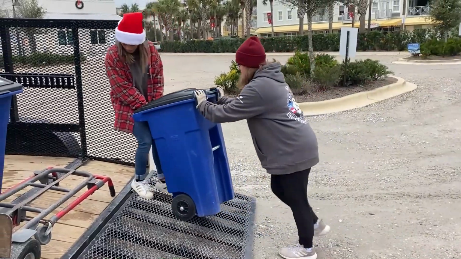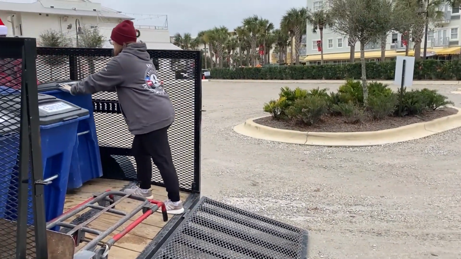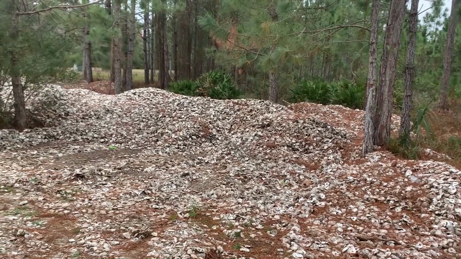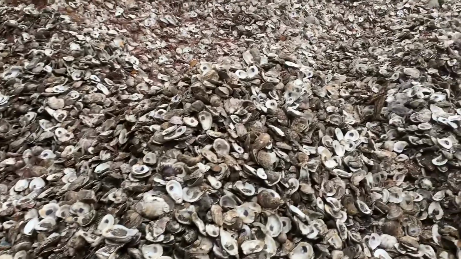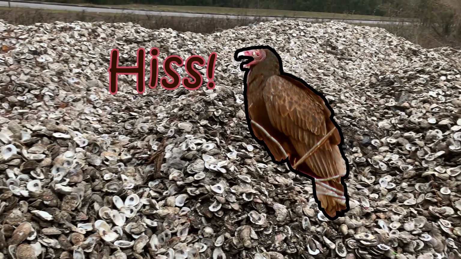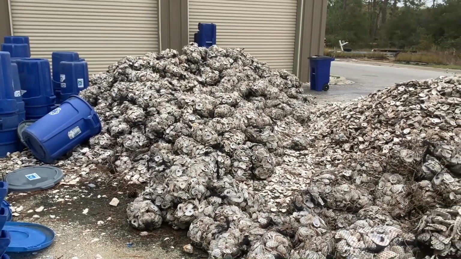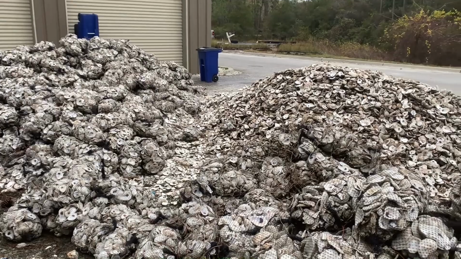Most of our oyster shells come from participating restaurants in the Destin and Santa Rosa Beach areas. The shell is then spread out to be cured or cleaned by the sun and rain, with some additional help from wildlife like turkey vultures. After about 6 months, the shells are put in mesh bags that will become our building blocks for the reefs.